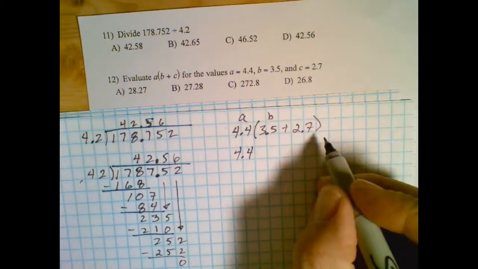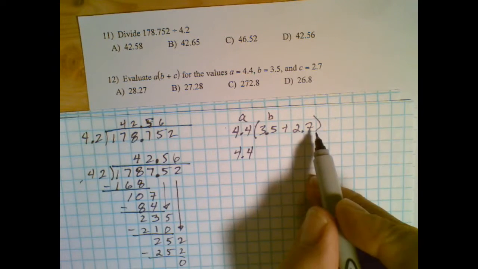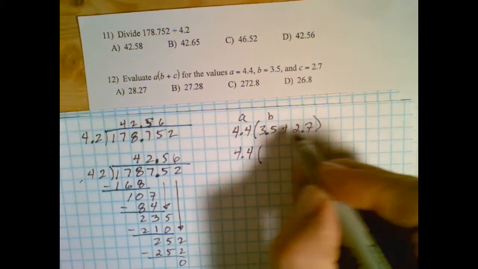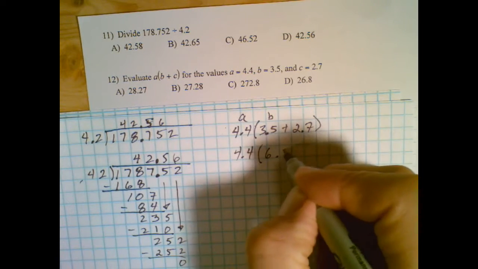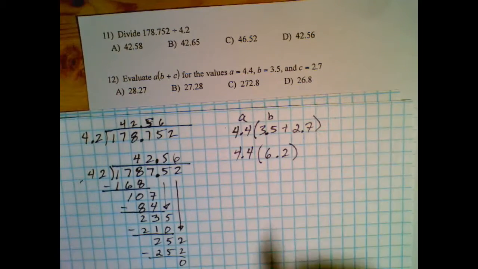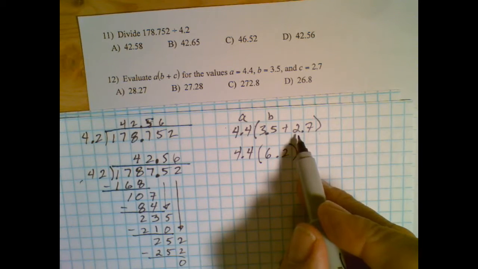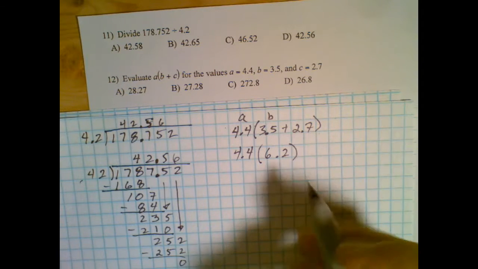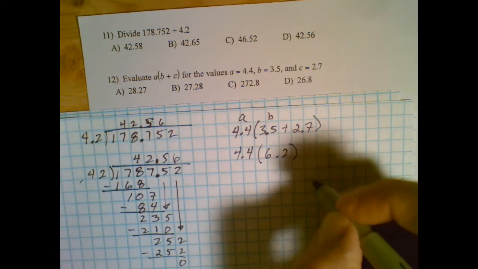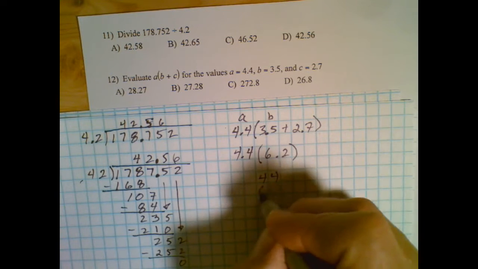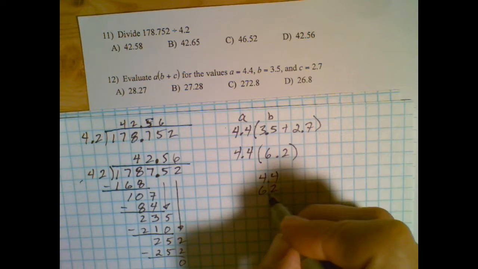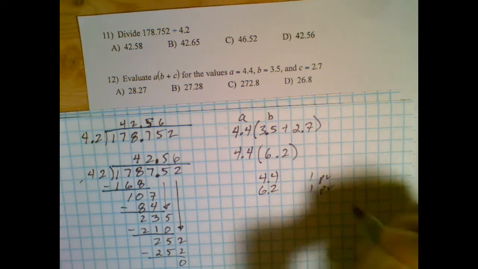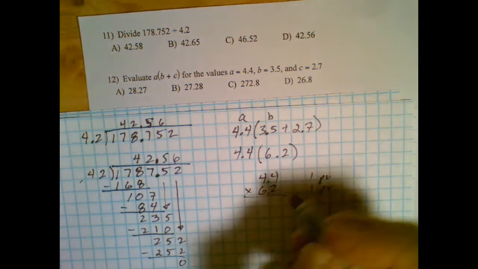I do inside the parentheses first. 3 and 5 tenths plus 2 and 7 tenths is going to be 6 and 2 tenths. 3 plus 2 is 5. 5 tenths plus 7 tenths is 1 and 2 tenths. So 5 and 1 and 2 tenths, 6 and 2 tenths. So I have a problem here that looks like 44 times 62, except I just have the place values, right? One place value, one place value. So I'll wind up moving 2 place values when I'm done.